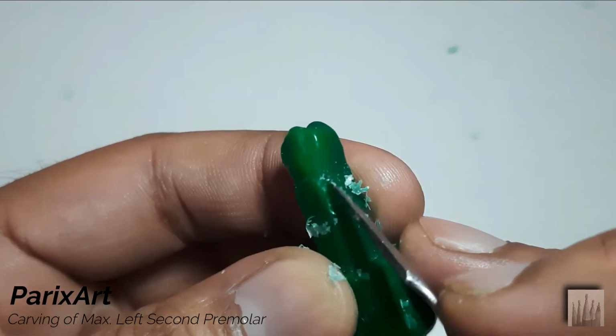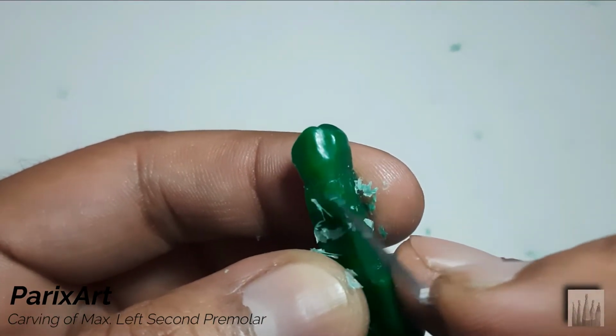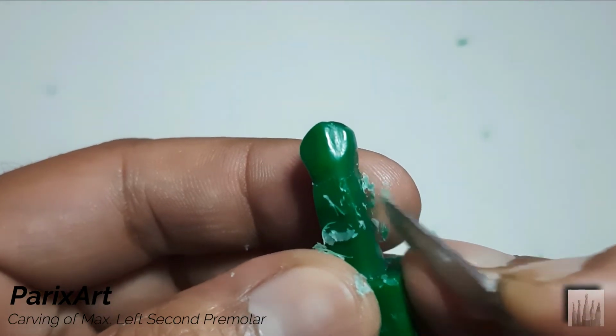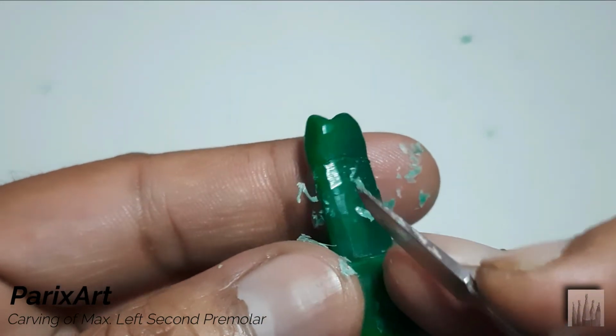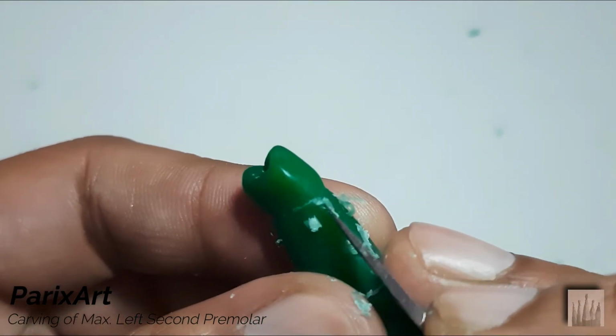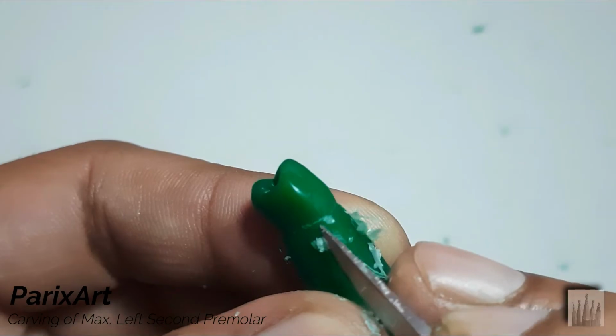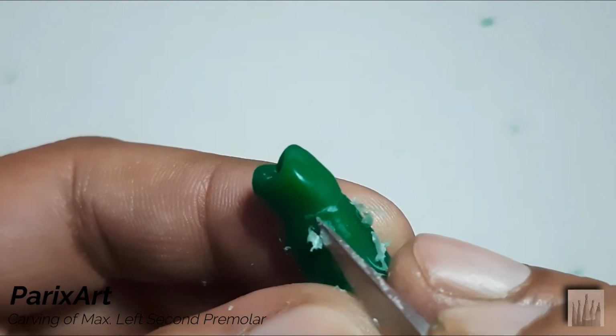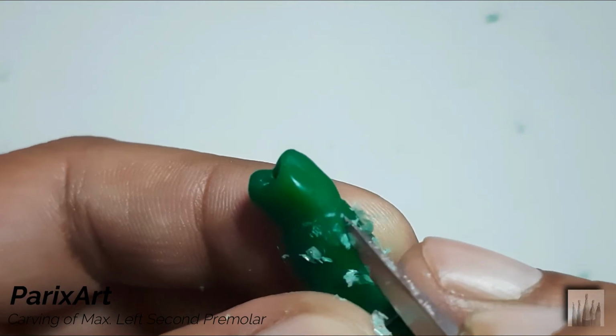Connecting it with the buccal to very slight curvature. At mesio-buccal line angle, it will be slightly up. Similarly on the distal part of buccal following the cervical line. See the angle and the movement of carver from distal to buccal.